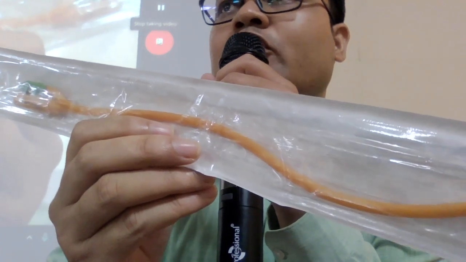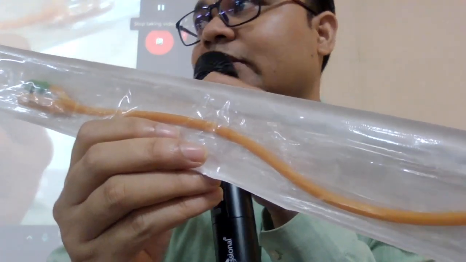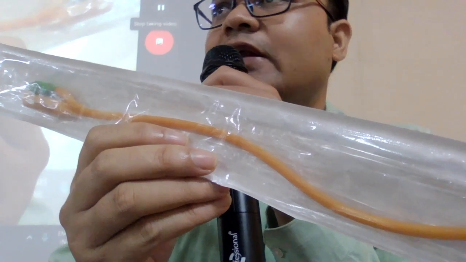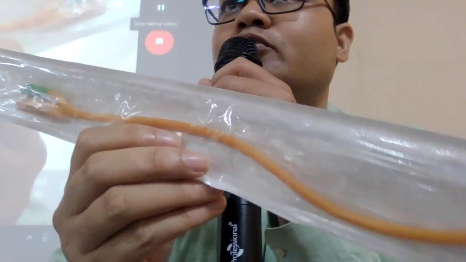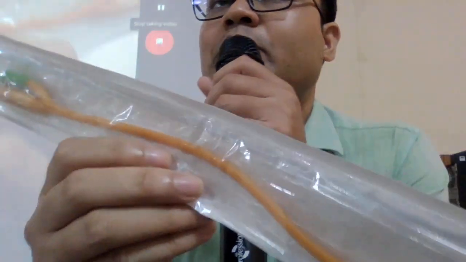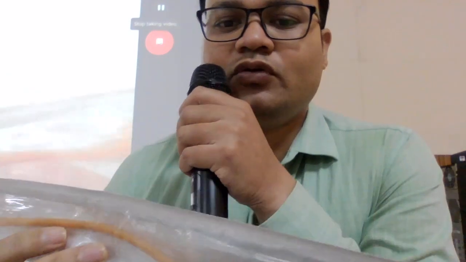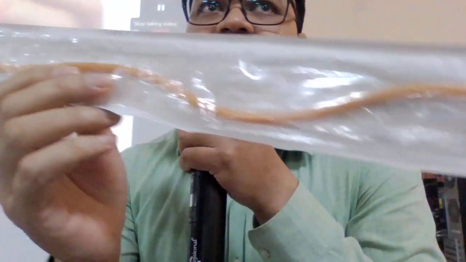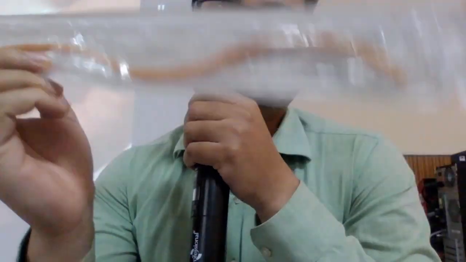And finally, to monitor the urine output in patients with renal failure. Okay, when a patient is in renal failure, you want to monitor the urine output to know that this is the urine output, so I'm going to give this patient this much fluid. Urine output is only 100 ml, so you have to give maximum 100 plus 750, that is around 850 ml of fluid. Okay. So the parts of the Foley's catheter.